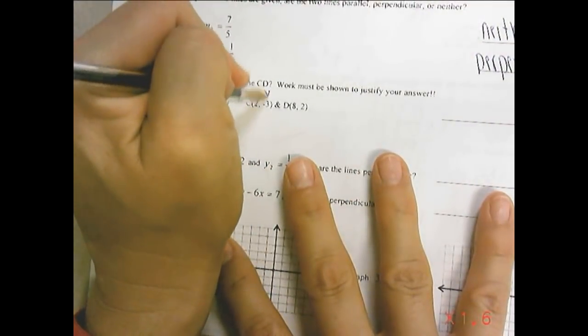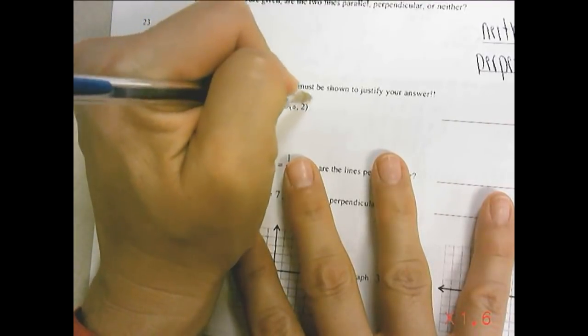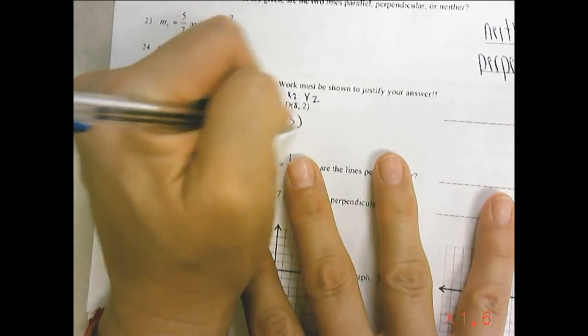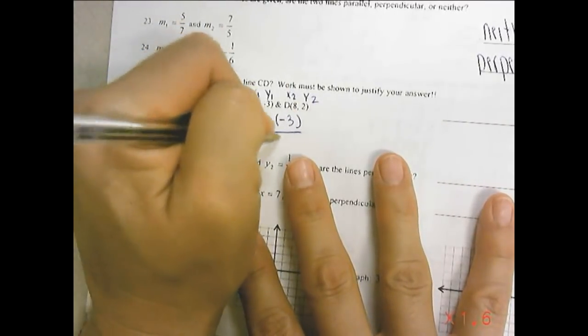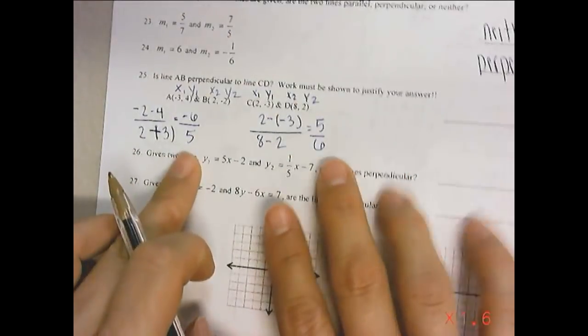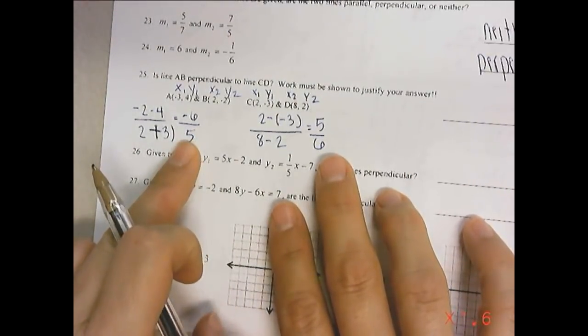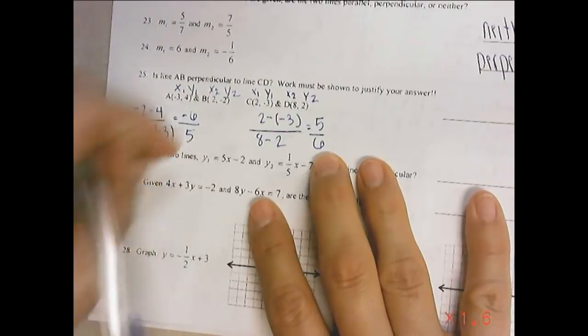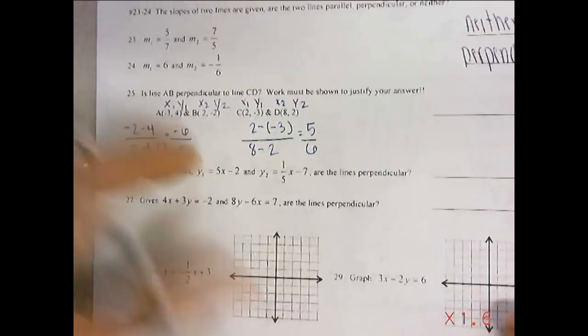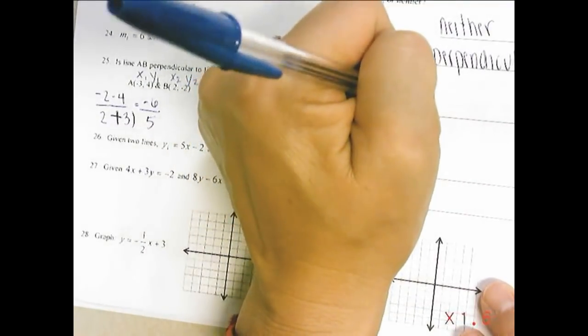And then let's do this other one. x1, y1, x2, y2. 2 minus negative 3 over 8 minus 2. 5/6. Again, this is a negative. This is positive. That checks out. This is 6/5. This is 5/6. They're reciprocals, so this would be perpendicular.